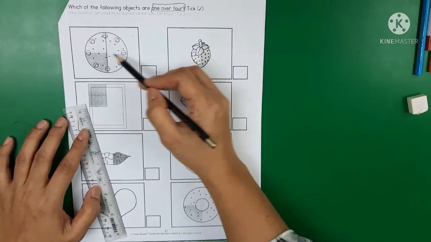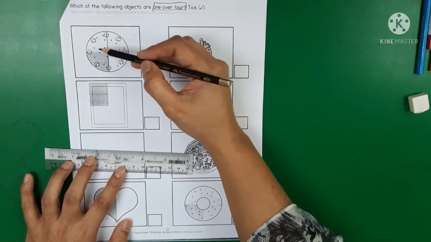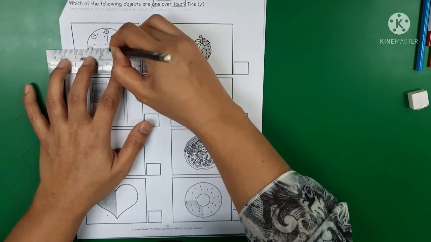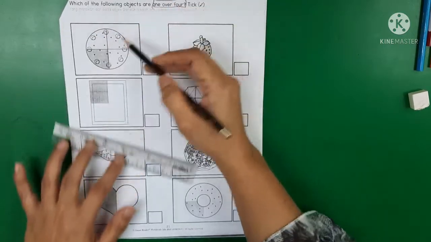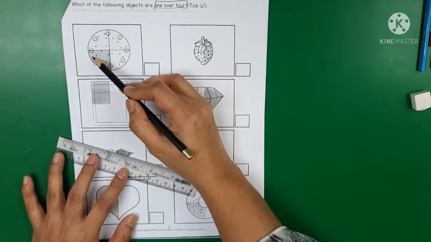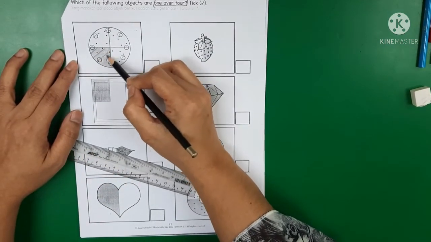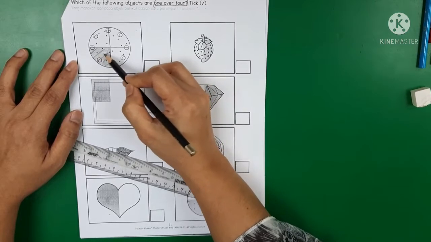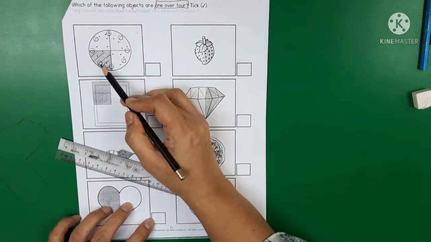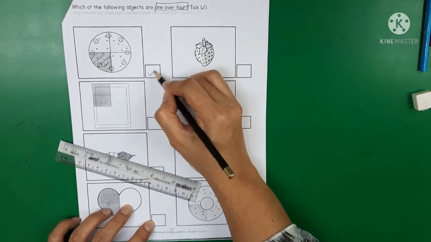This is half. 1 over 4 means we have to have 4 equal parts. 1, 2, 3, 4. And let's look at this shaded area here. It is only 1 over 4. Is this 1 over 4? Yes. So let's put a tick over here.